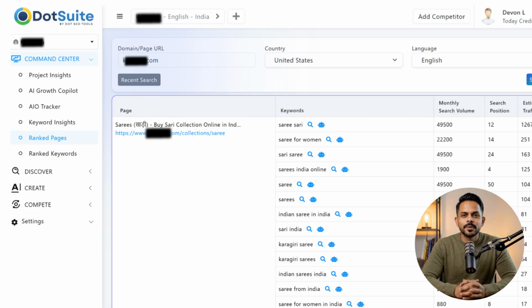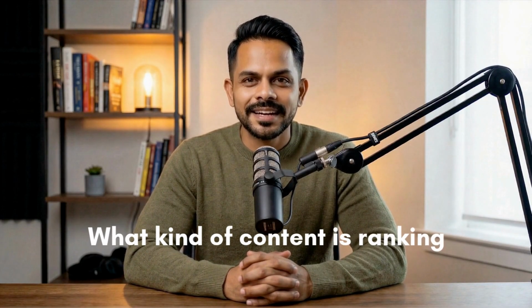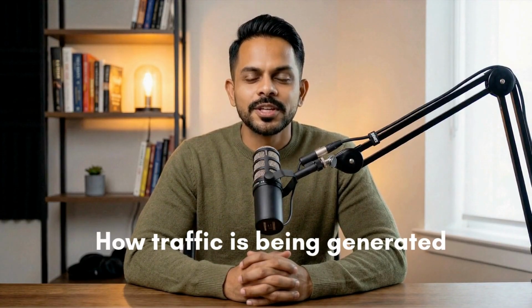Now here's the important part. Look for pages that are bringing consistent traffic, ranking for multiple keywords, and aligned with strong search intent. These are your high value opportunities. This gives you a clear understanding of what topics are working, what kind of content is ranking, and how traffic is being generated. Now, instead of copying the page, focus on understanding the pattern.